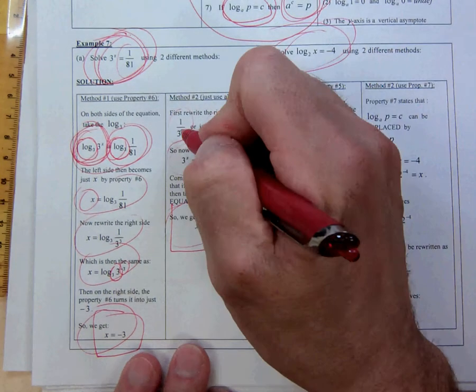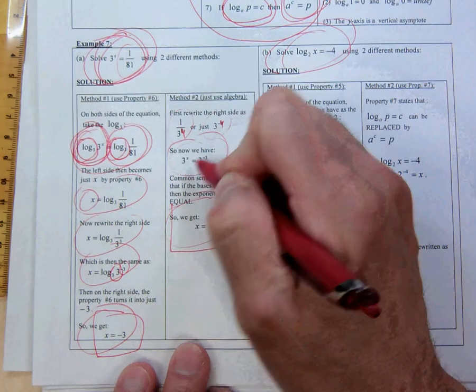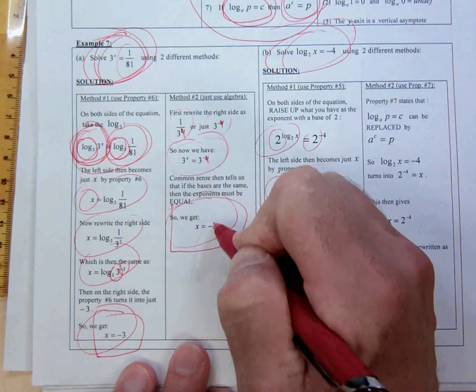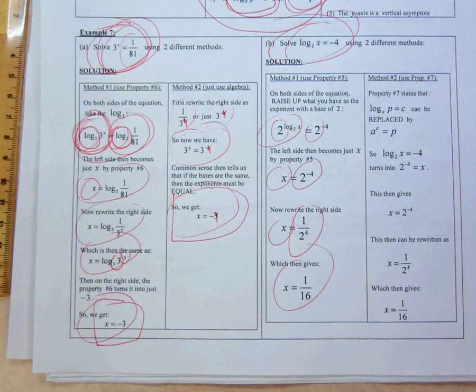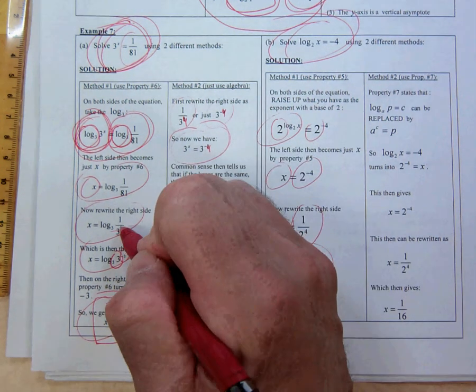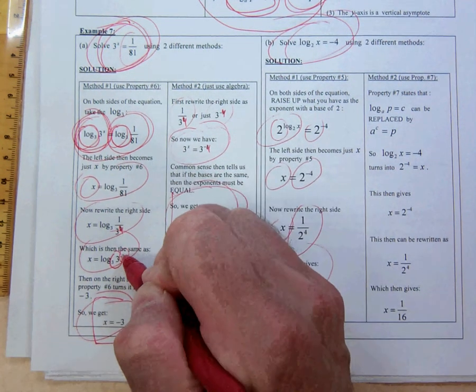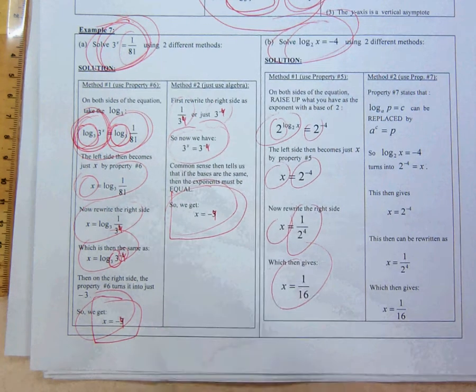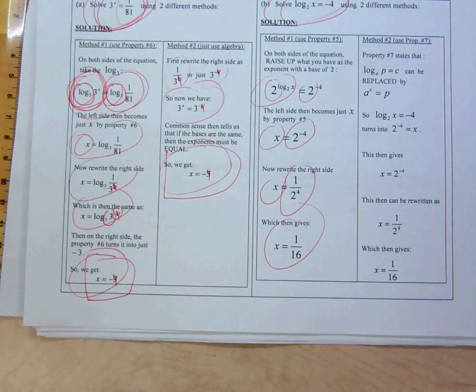Shoot. That should be a 4, shouldn't it? Sorry, guys. That should be negative 4. Thank you for catching that. Yep, you're right. My mistake. Okay. Agree it should be negative 4? Yes? Not negative 3? Same thing over here. Yes? Sorry about that, guys. Okay, there it is.